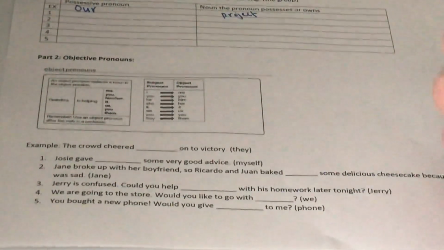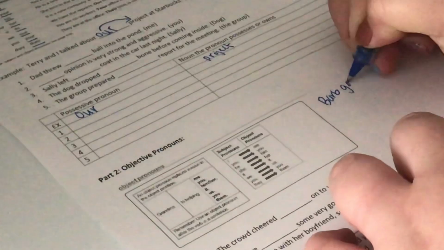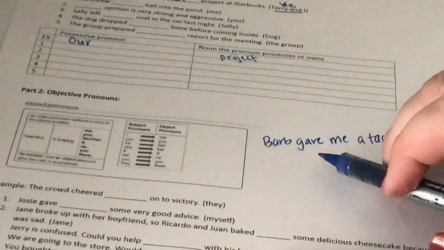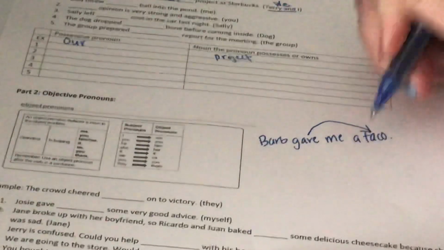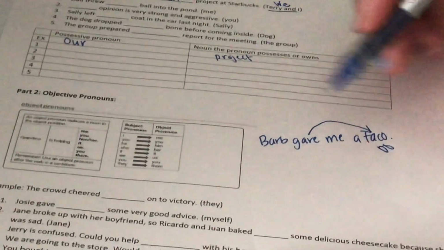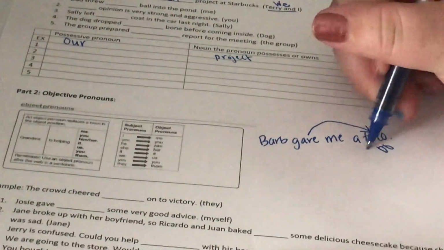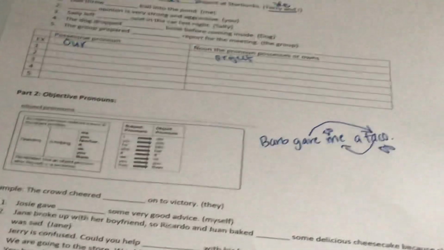For example, if I had: Barb gave me a taco. Barb gave what? A taco. That is my direct object. Barb gave the taco to whom? To me. That is your indirect object.